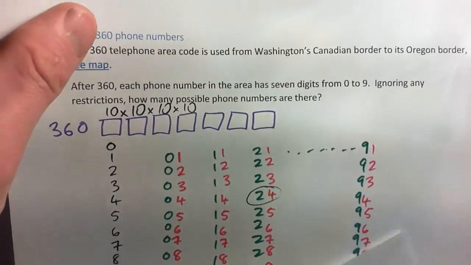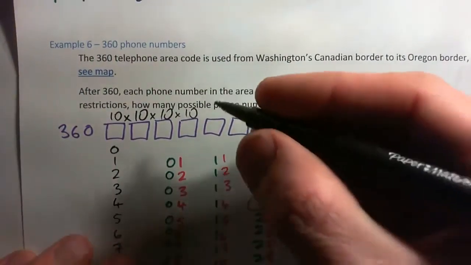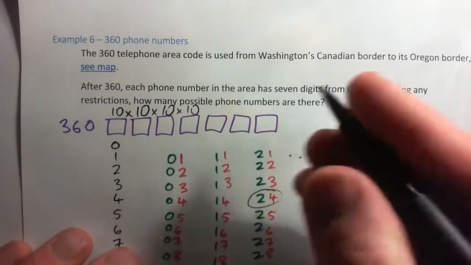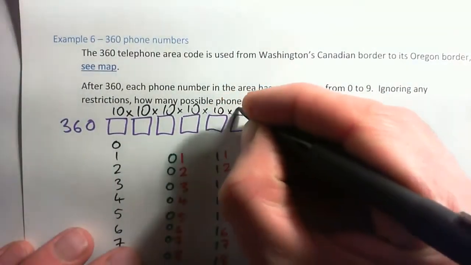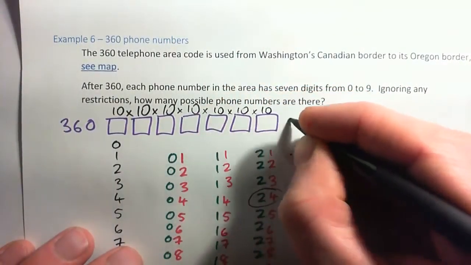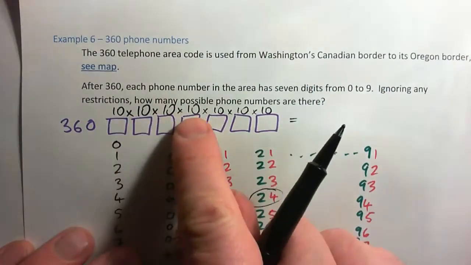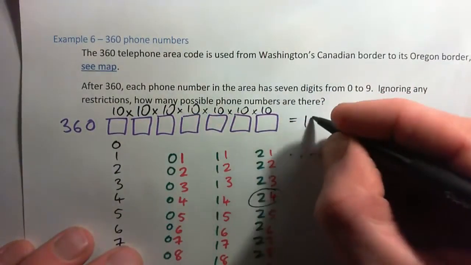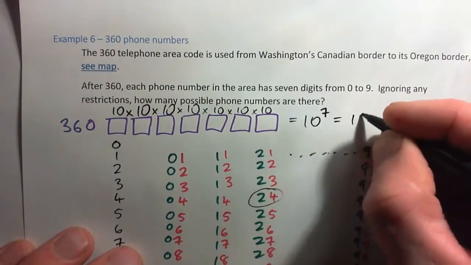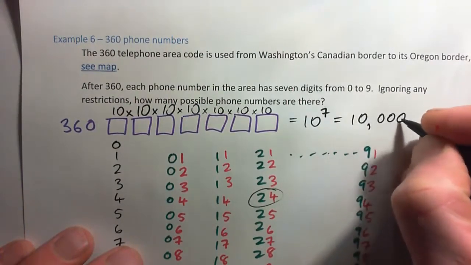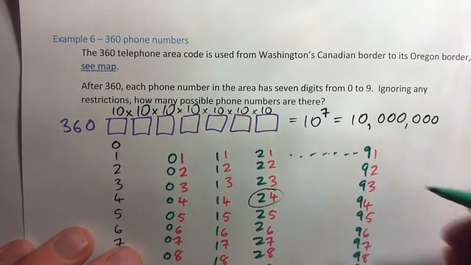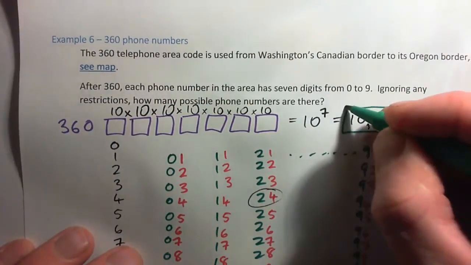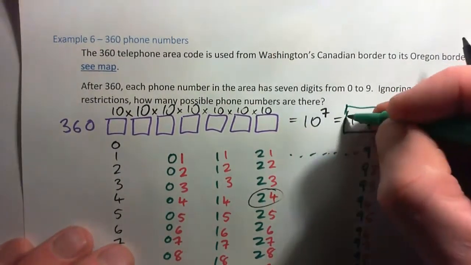So, how many possible phone numbers are there if we ignore restrictions on what the numbers need to look like? The answer is 10 times 10, 7 times, or 10 to the power of 7, or 10 million, right? 10 million possible 360 phone numbers. Okay.